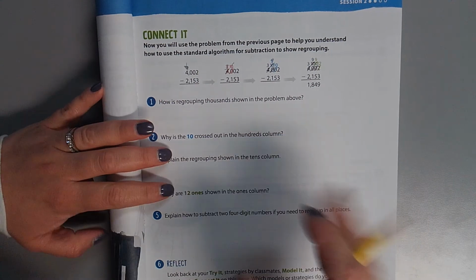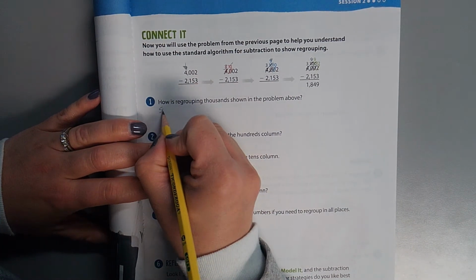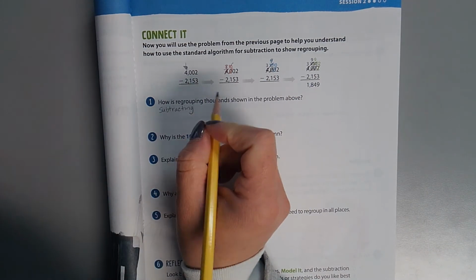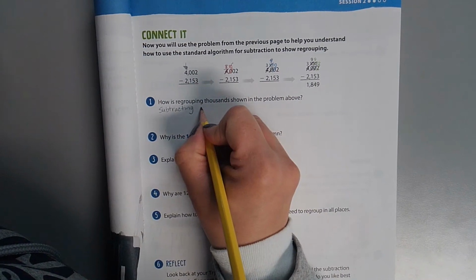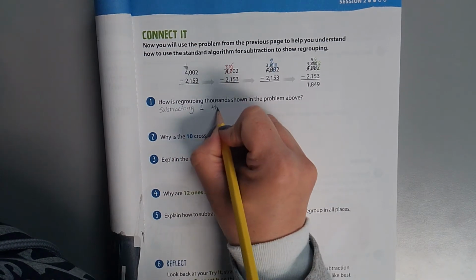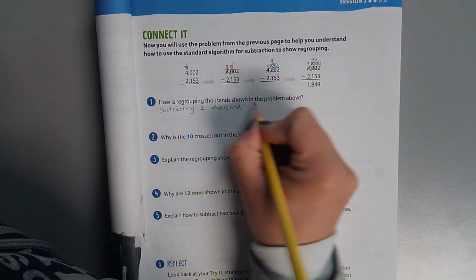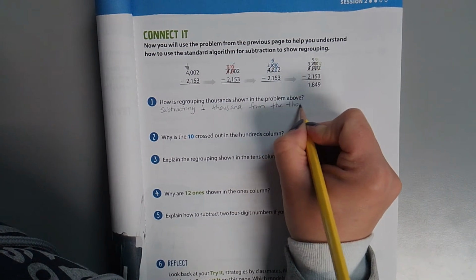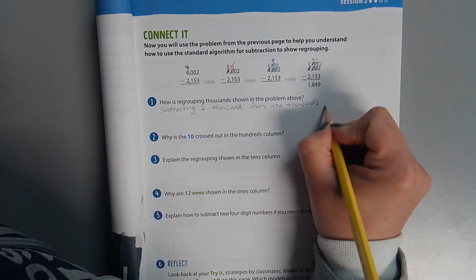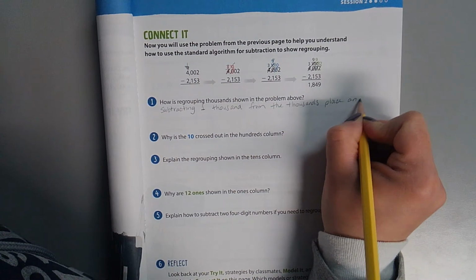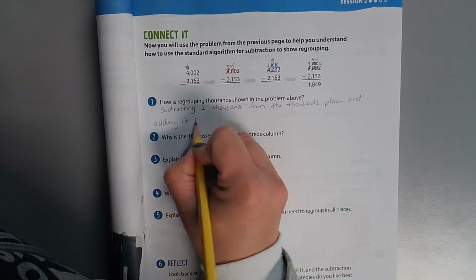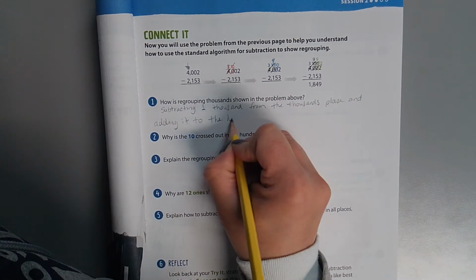We regrouped the thousands by subtracting 1,000 from the thousands place and adding it to the hundreds.